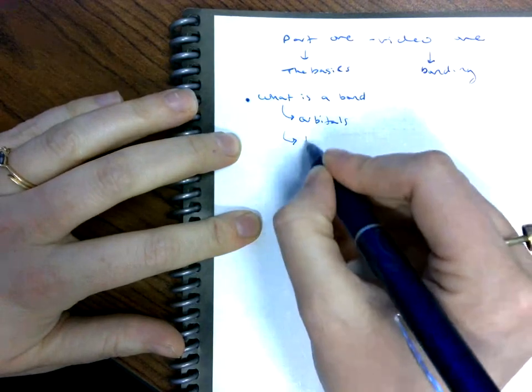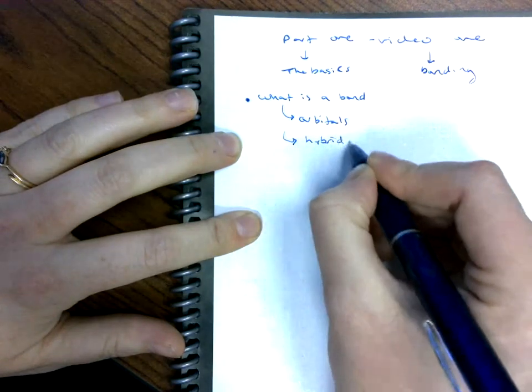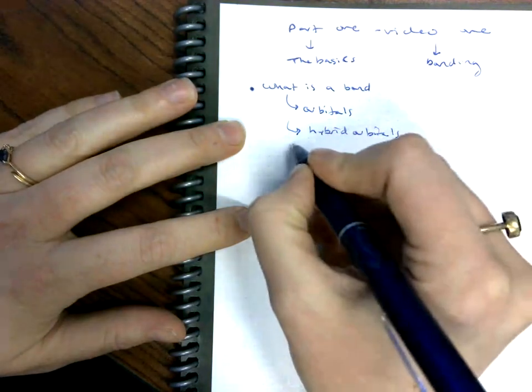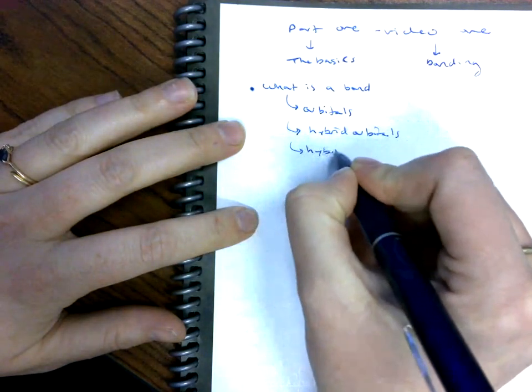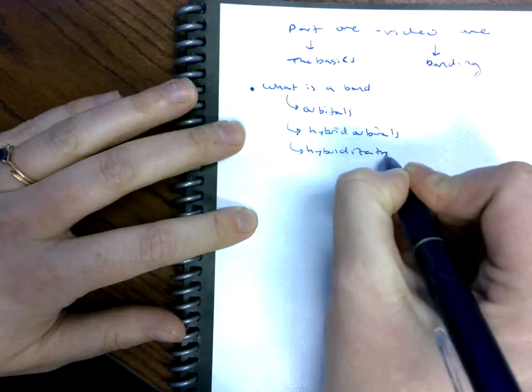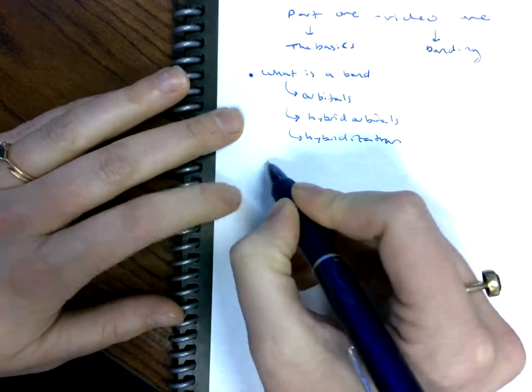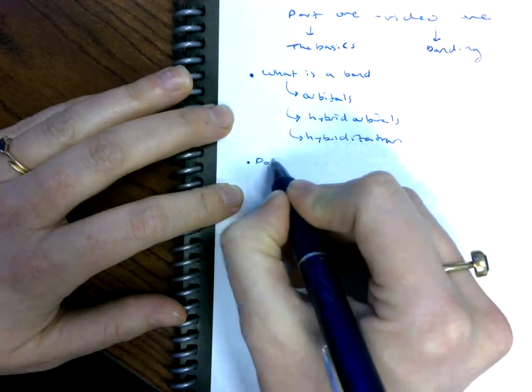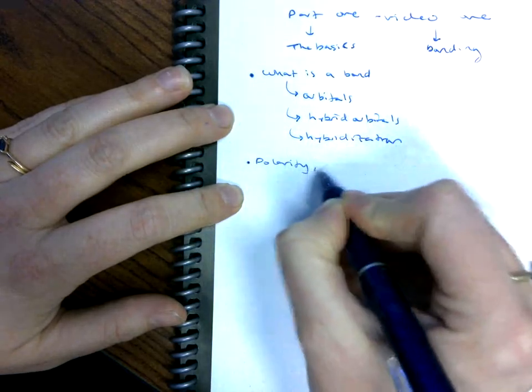Orbitals and hybrid orbitals, and that will lead us to hybridization. And then we'll dive deeper into what bonds are, and we'll talk about polarity and dipole moments.